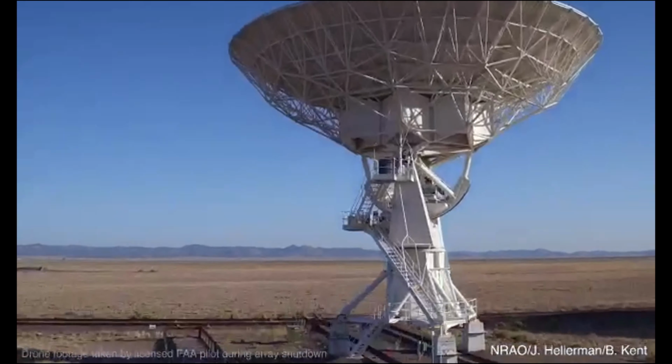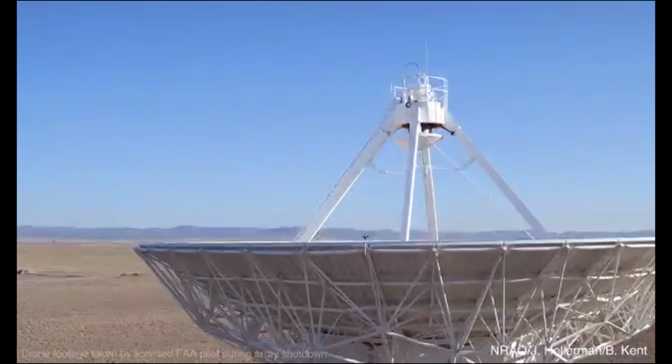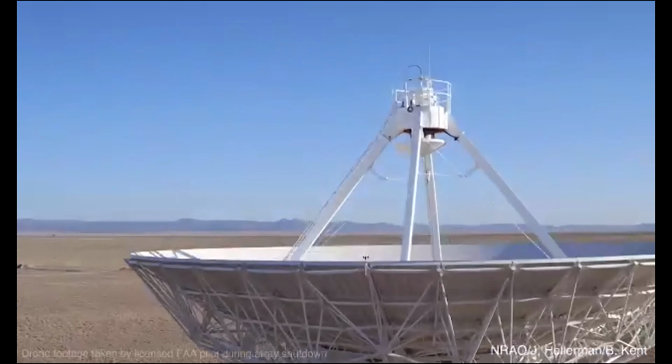Each of the VLA's dishes are 80 feet across and weigh a whopping 230 tons. Their massive size is what allows them to collect radio light waves, like the ones coming from our pulsars. Let's take a look inside one of the dishes. At the center of each VLA dish are 8 cone-shaped structures of varying sizes. These are the feed horns, and below each of them is a receiver system, allowing the VLA to observe in 8 different frequency ranges of radio light, as low as 1 gigahertz and up to 50 gigahertz.